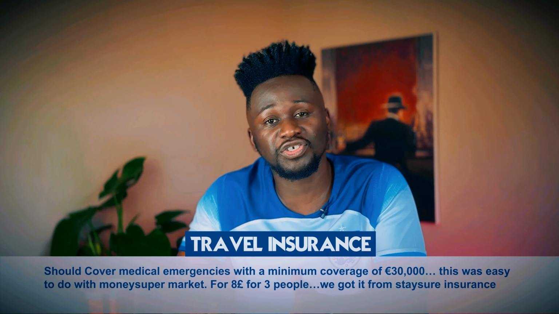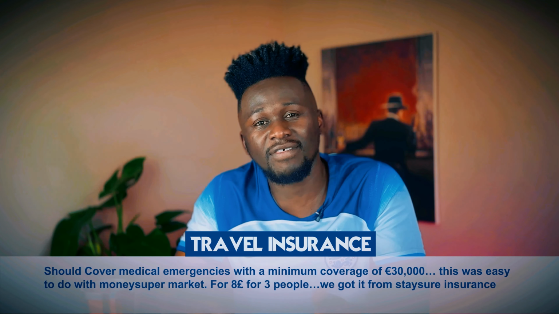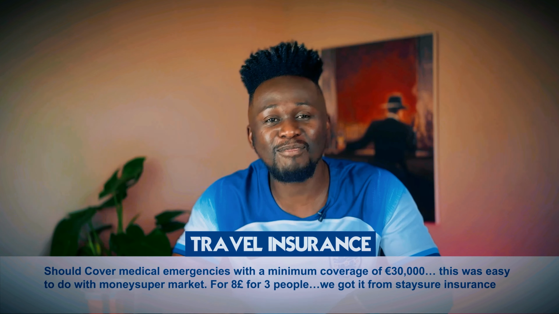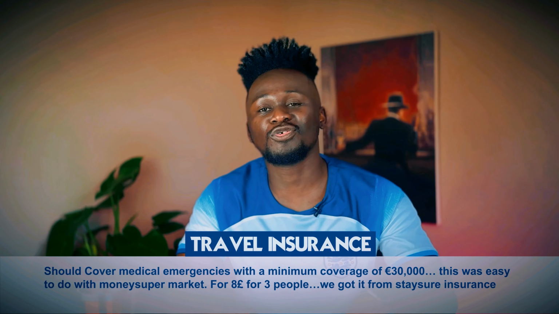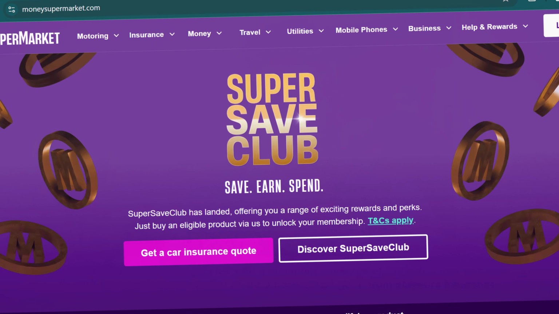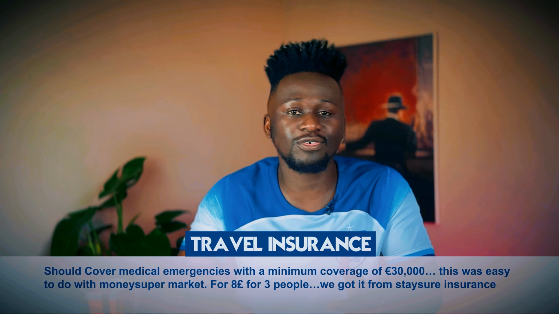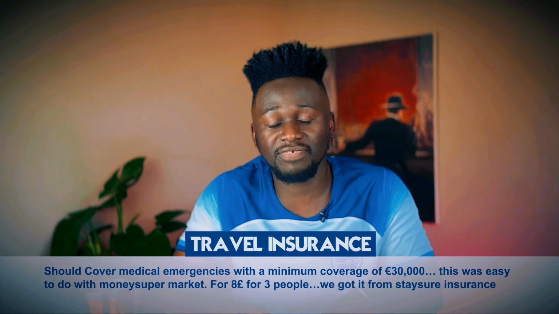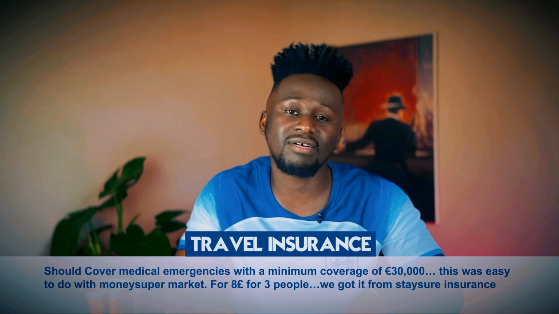Now the sixth document, or the sixth item, you have to get is your travel insurance, and the travel insurance you will provide should cover your medical emergencies with a minimum coverage of 30,000 euros. This is super easy to do. If you go on to Money Supermarket, it's pretty simple. You can get a quote as low as 6 euros to 36 euros if you want, but we purchased 8 euros for 3 people, so 3 people 8 euros, very cheap.